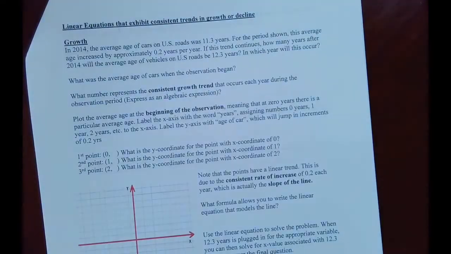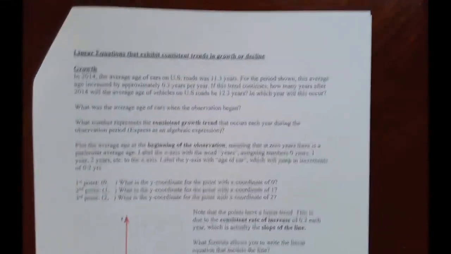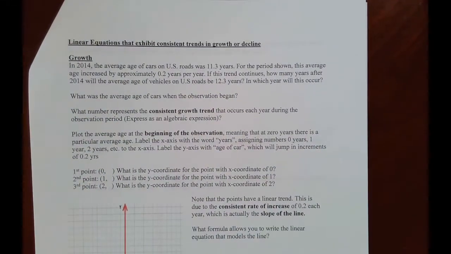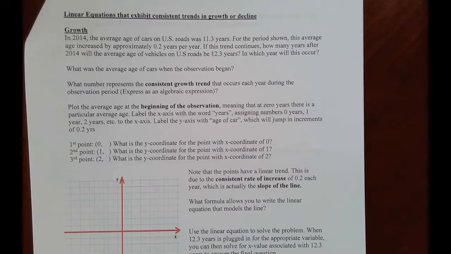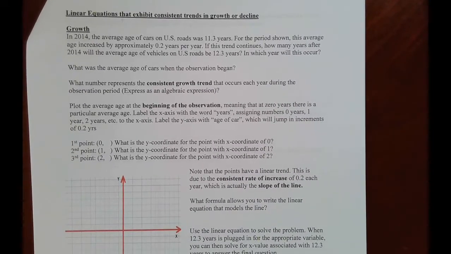Okay, so now we get to linear equations that exhibit consistent trends in growth or decline. I'm going to give you an example of growth first, and then I'll give you an example of a decline problem. So this example says in 2014, the average age of cars on U.S. roads was 11.3 years of age.